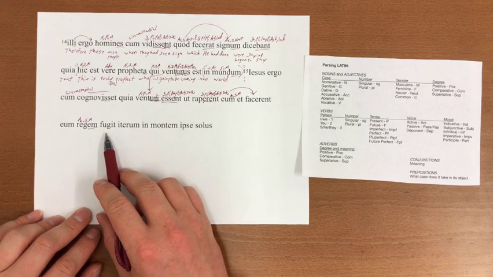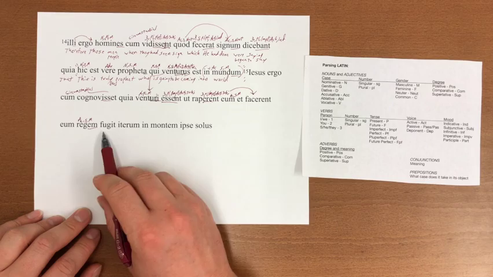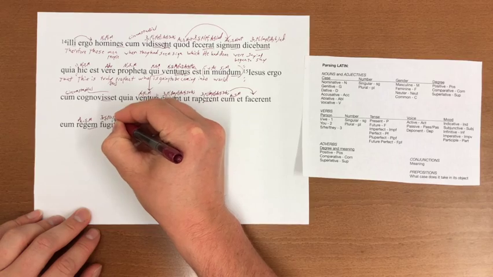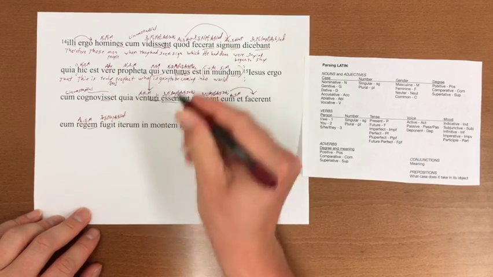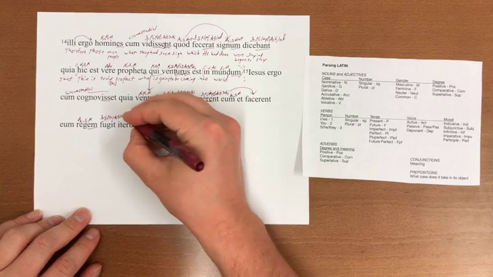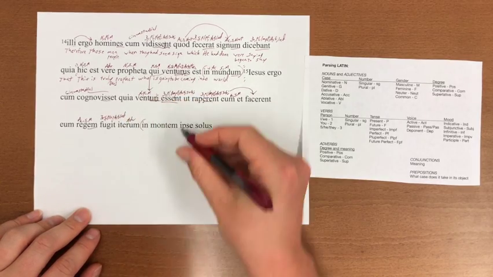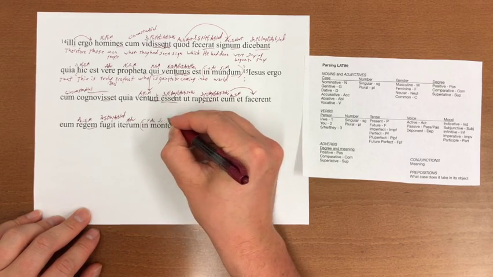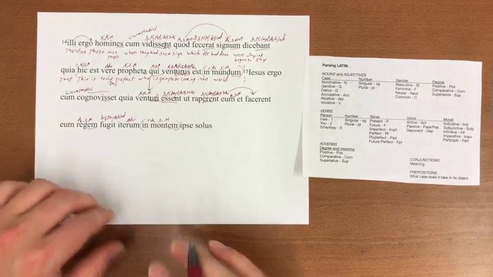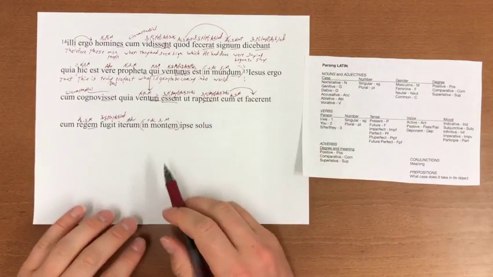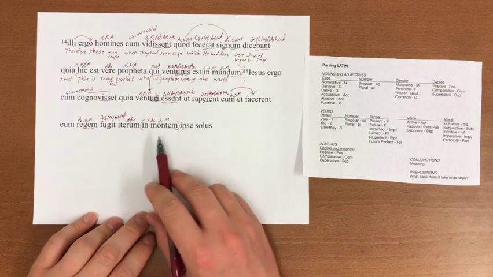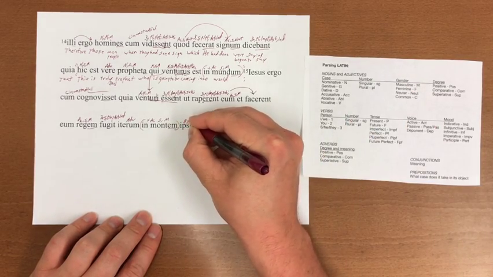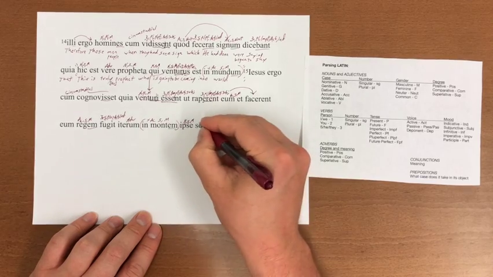Then we finally find out what Jesus does, even though he's all the way back here. Fugit, relatively straightforward, third person singular, present, active, indicative. He fled. Iterum, again, in montem, a prepositional phrase closing with the accusative because of the in, singular, masculine, and also fleeing is fleeing into something, so there's motion toward, and so you would take the accusative with that. And then ipse, from ipse, ipsa, ipsum, is nominative, singular, masculine, and then solus matching that.